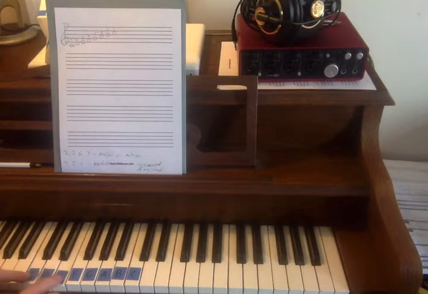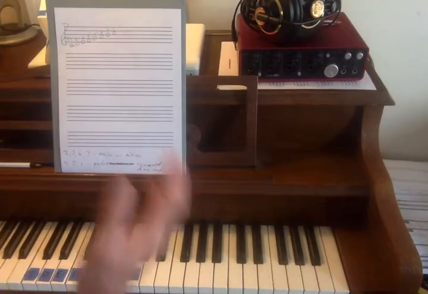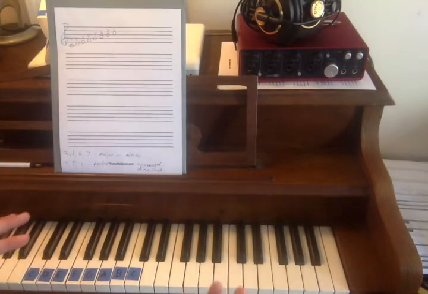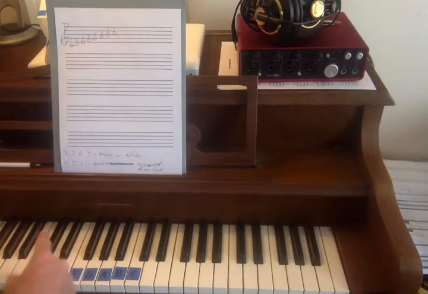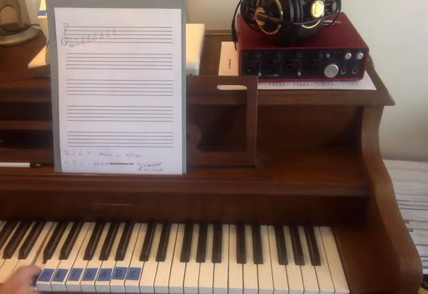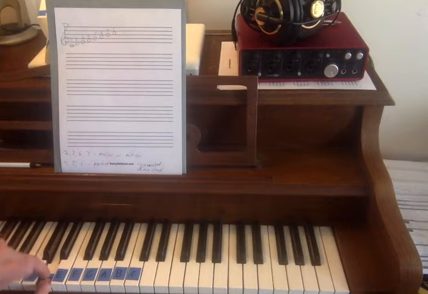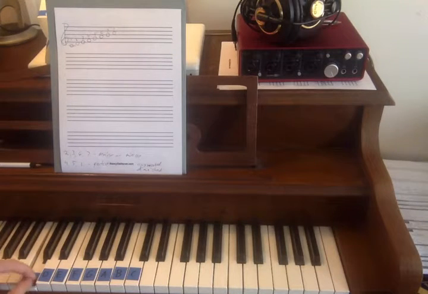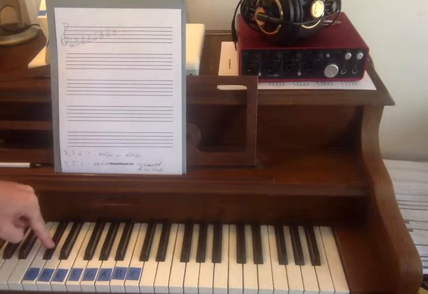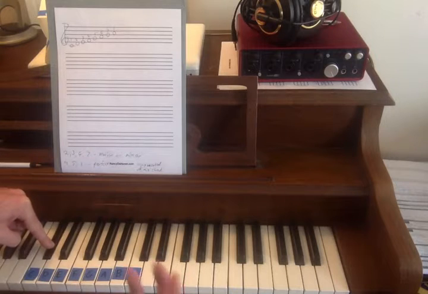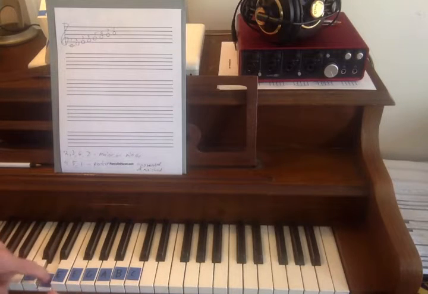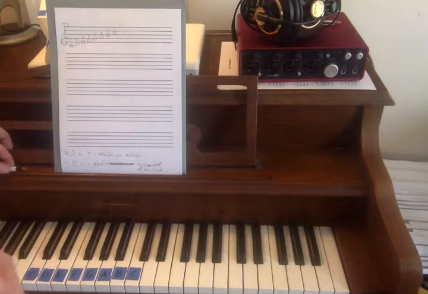Then seconds and thirds and sixths and sevenths are either major or minor depending on whether they're further away from the starting note or closer. Let's look at this. In a major scale, the second note is a major second away. We also call that a whole step. But if I were to move up a half step, that would be a minor second. So a minor second is the same thing as a half step, and a major second is the same thing as a whole step. So far that should make sense.